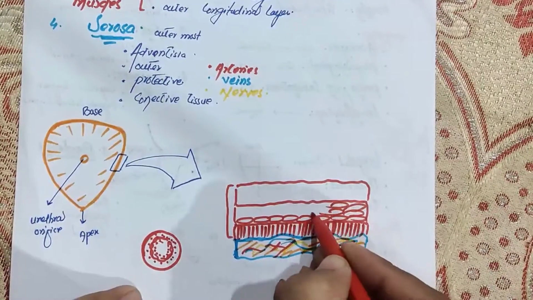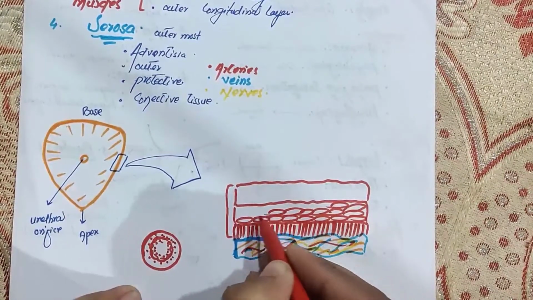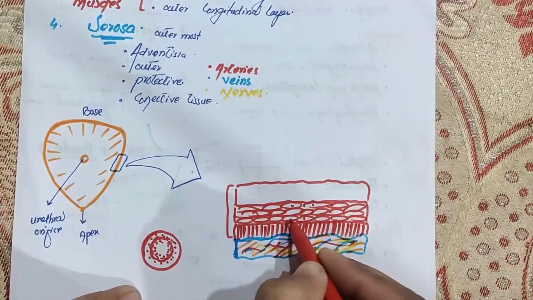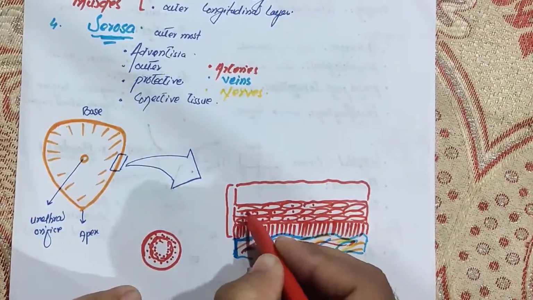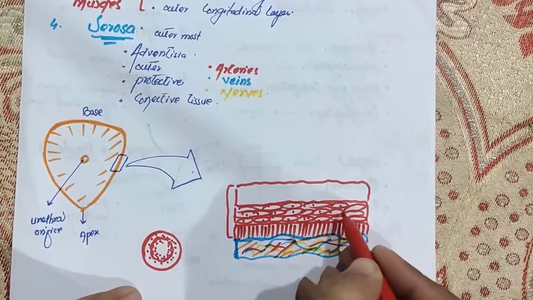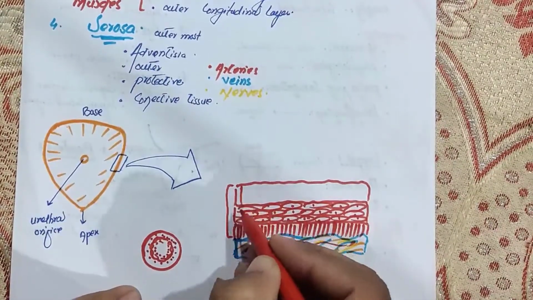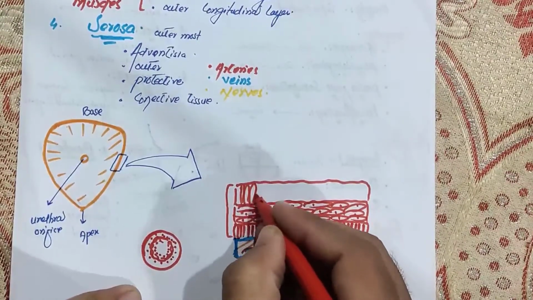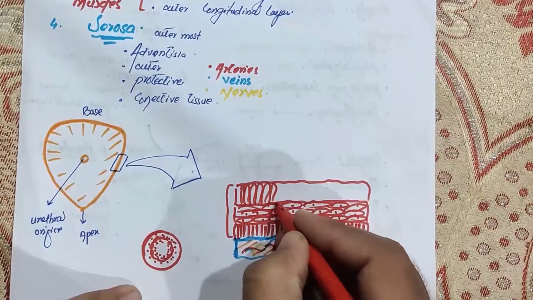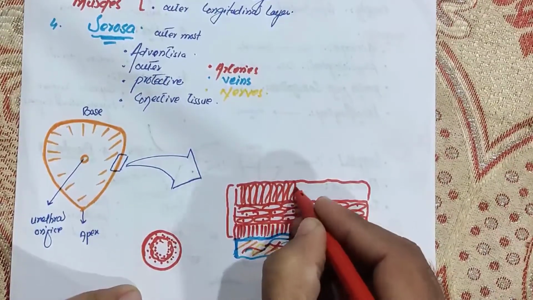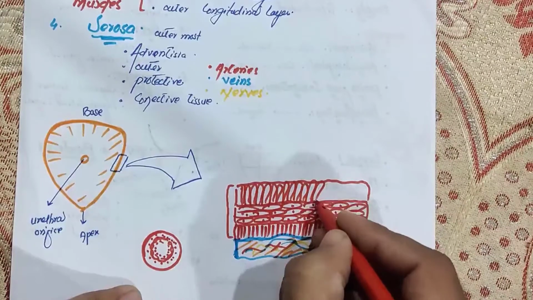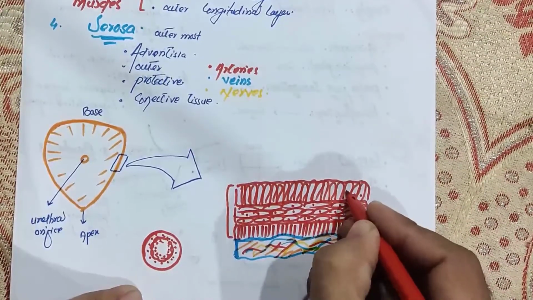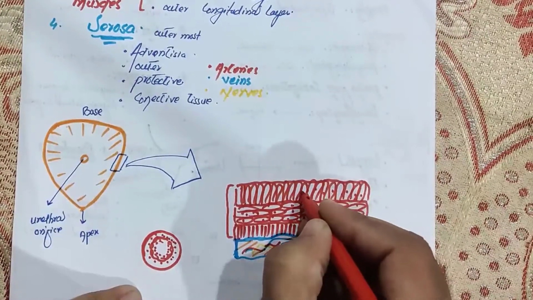And then again there is an inner longitudinal layer. So these muscles will be like this. Now look, you can see the difference between the circular layer and the longitudinal layer of muscles. So these are the longitudinal muscles, the inner longitudinal muscle.